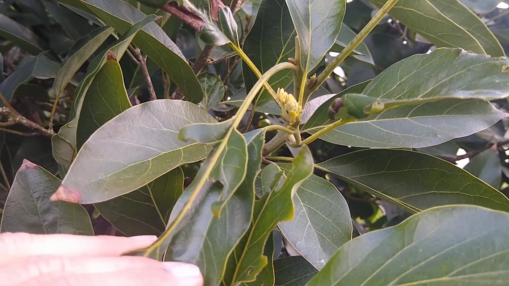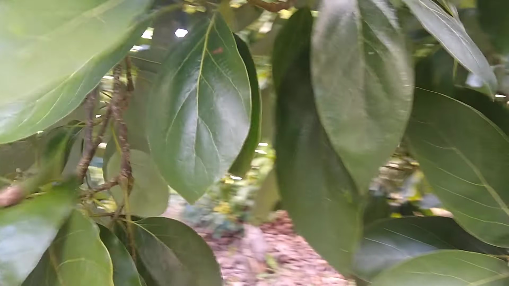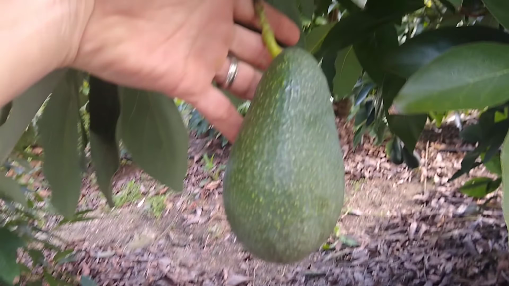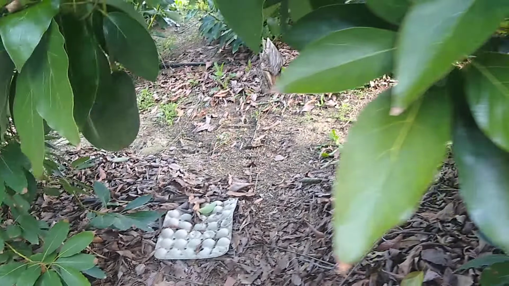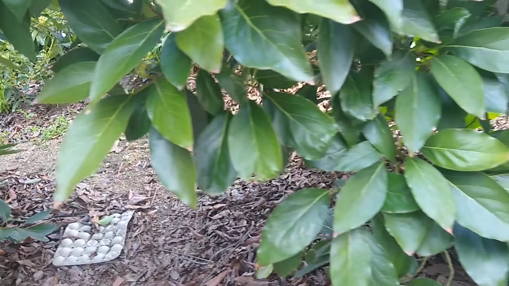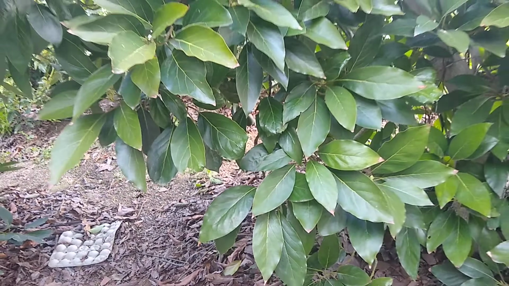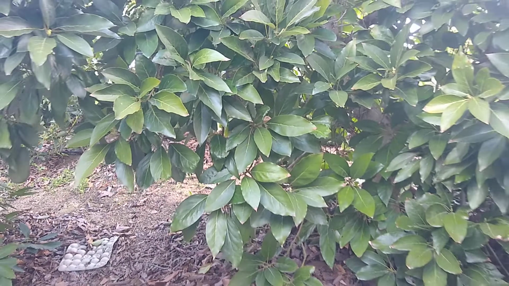It's got a good amount of flowers that are just emerging. This is March, and so it's not showing that much alternation, this tree in particular, this year. It's got a moderate crop and it's got a good bloom coming on, so that's nice.